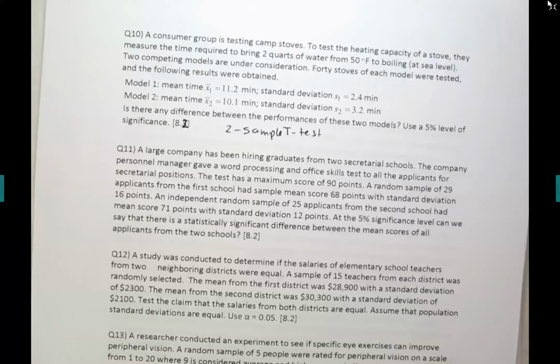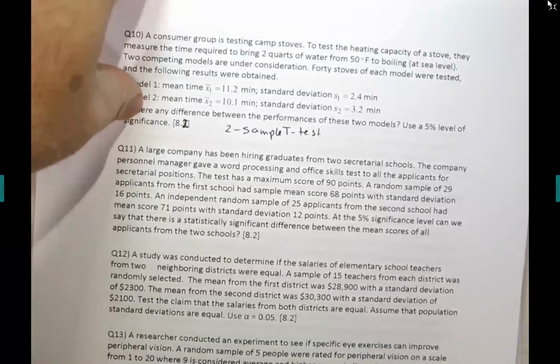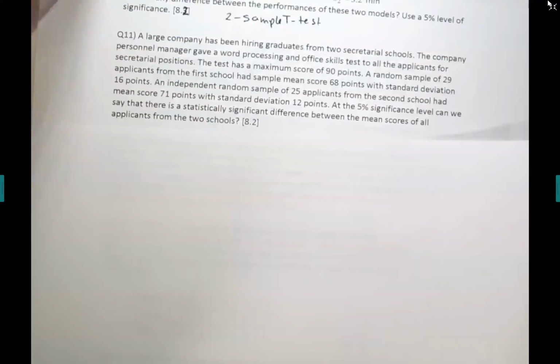An independent random sample of 25 applicants from the second school has a mean score of 71 with a standard deviation of 12. At the 5% level of significance, can we say that there is a statistically significant difference between the mean score of all applicants from the 2 schools? So that's clear, guys, what the null and the alternative hypotheses are going to be. He says significant difference. So we really need to test that there is a difference here.